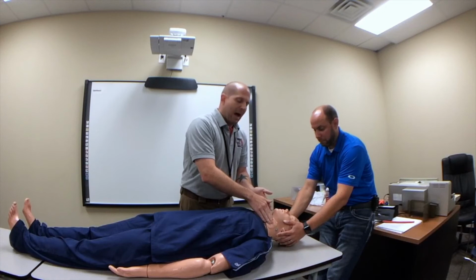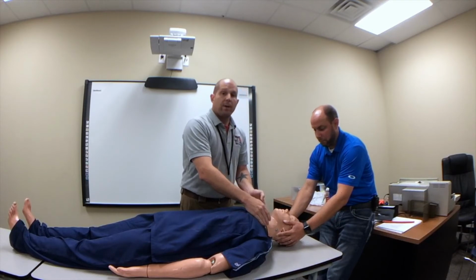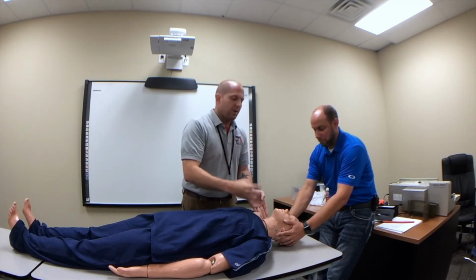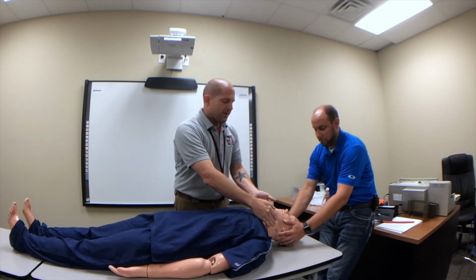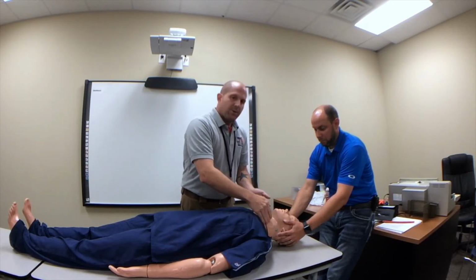That's a trachea that's not midline. The other thing we're going to check is the jugular veins, which run down the outside edges of the neck. We want to look and see if those are swollen and engorged, what they would call jugular vein distension. So jugular veins are good on my patient.